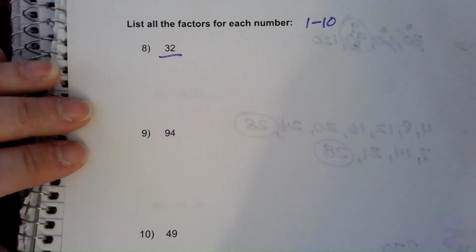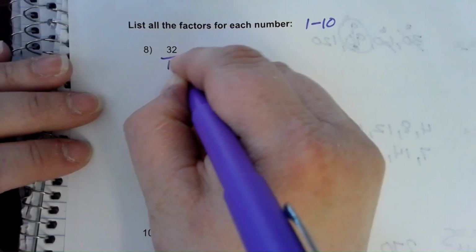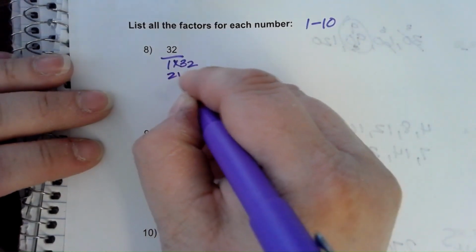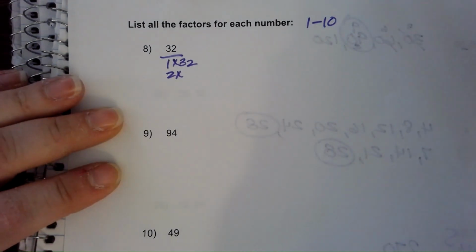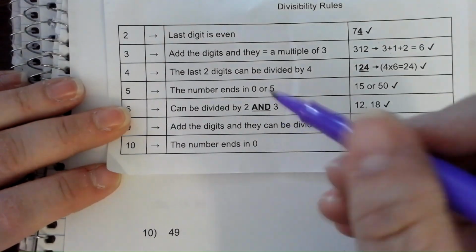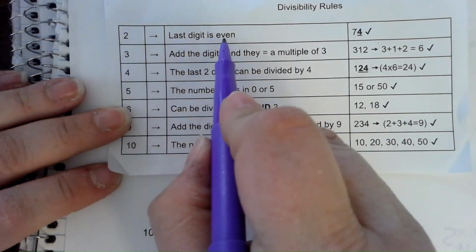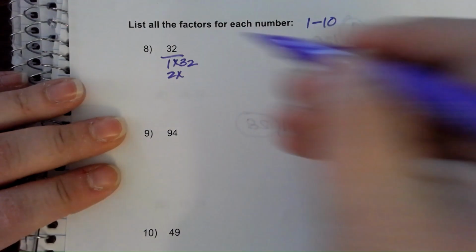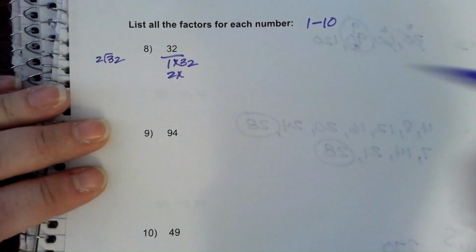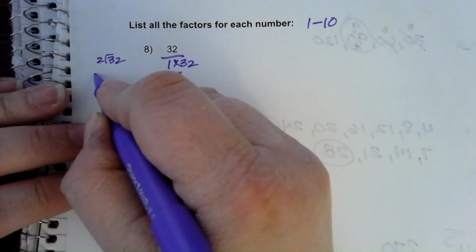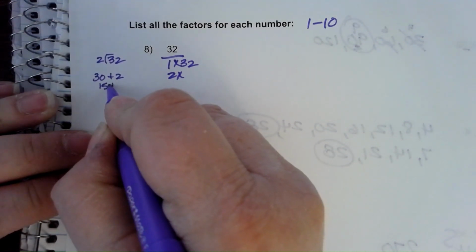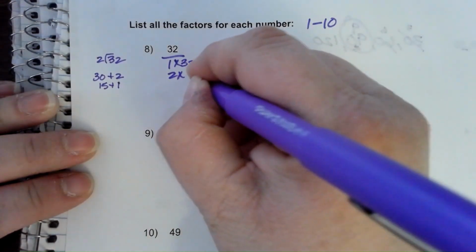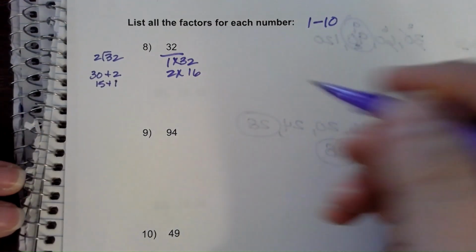So we always have 1 and 32. Okay. Next, we want to see if 2 will go into a number. Well, our divisibility rules say that 2 will go in if the last digit is even, and it is. So you may be over here like 2 into 32 if you need to. You can break 32 into 30 plus 2, split those in half, right? And you'll end up with 16, whatever you need to do.